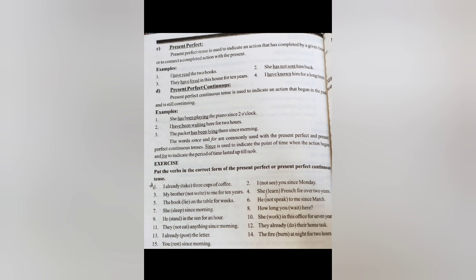Whereas the perfect continuous tense is used to indicate an action that began in the past and is still continuing. It means half of the work is perfect and half of the work is continuous. So for that we definitely use a time limit. She has been playing the piano since 2 o'clock. I have been waiting here for 2 hours. The packet has been lying here since morning. So these all are works that have been started.